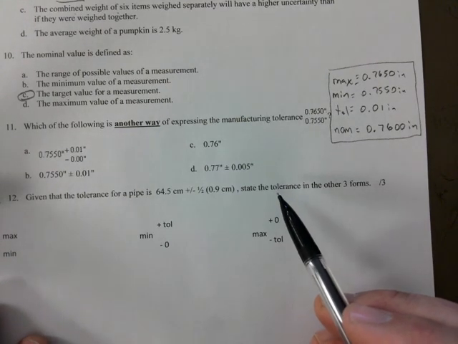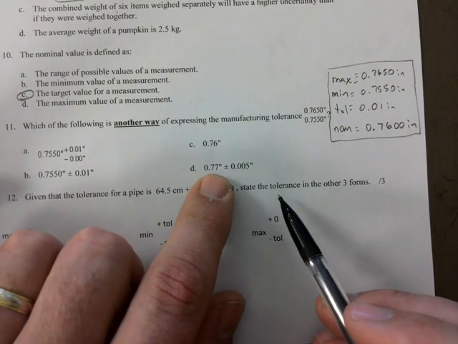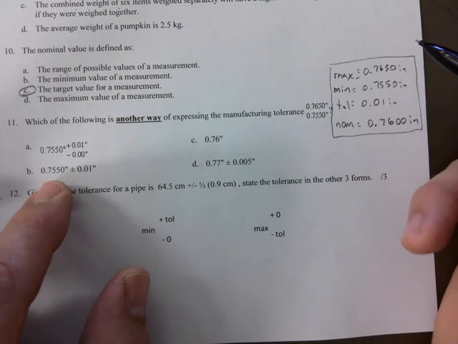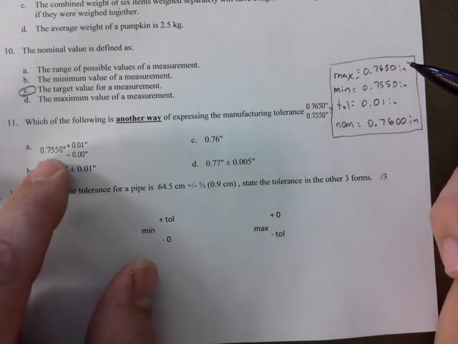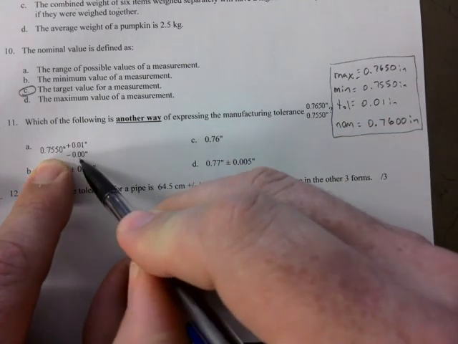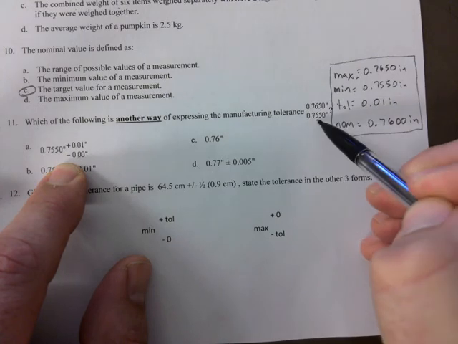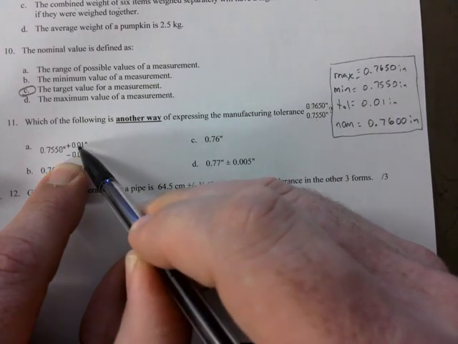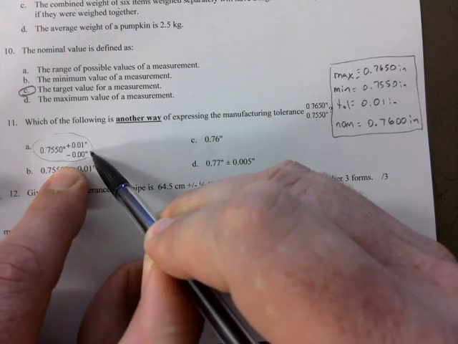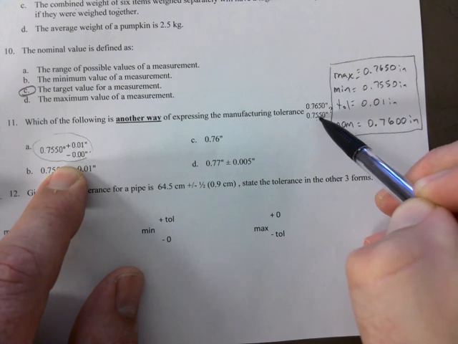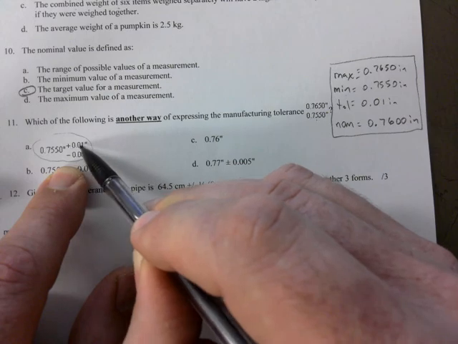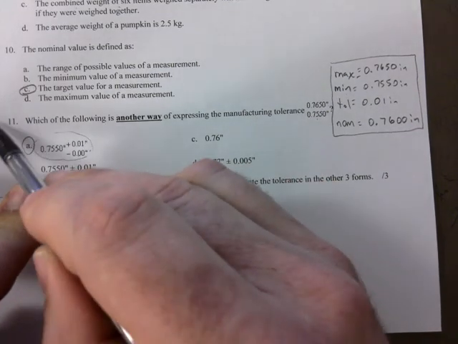So another way of expressing this would have been, this is not it. It's this one right here. This is telling you that the lowest is that and the highest is the tolerance. You should be able to identify this format on your study sheet. That would match, because if you think about it, you take the min minus 0 plus the tolerance. So A is your right answer there.